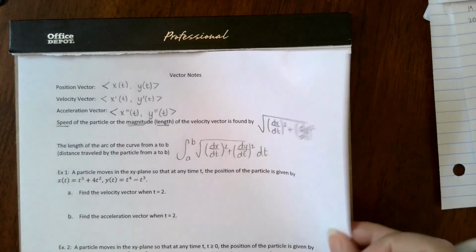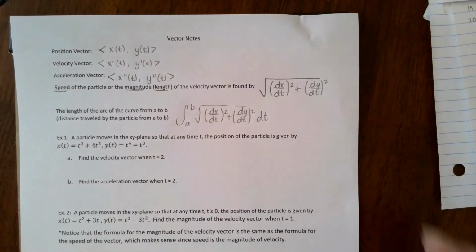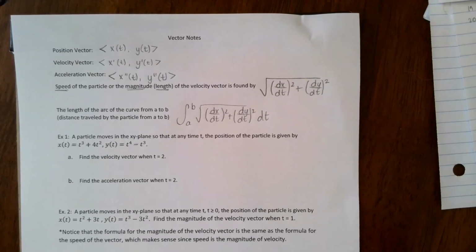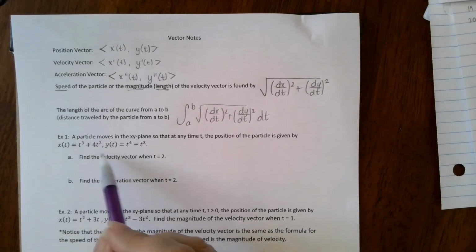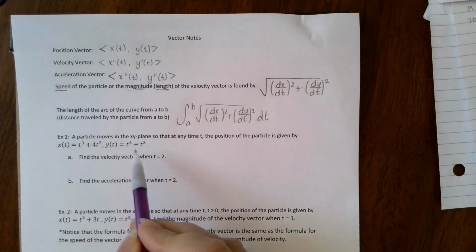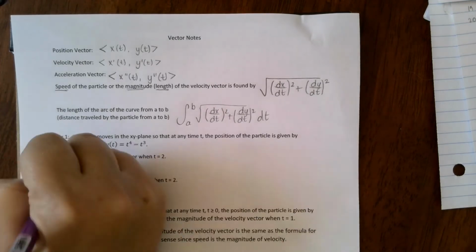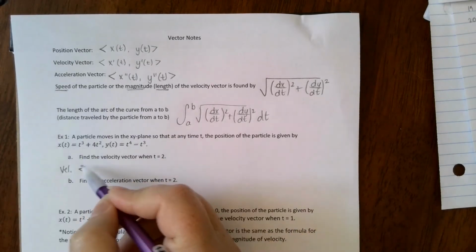All right, so let's take a look at some examples here. We just have 3. Example 1: a particle moves in the xy plane so that at any time t, the position of the particle is given by these two equations right here. Find the velocity vector when t is equal to 2. So if this is the position, in order to get velocity, you've got to take the derivative. So I do my velocity with my vector brackets.